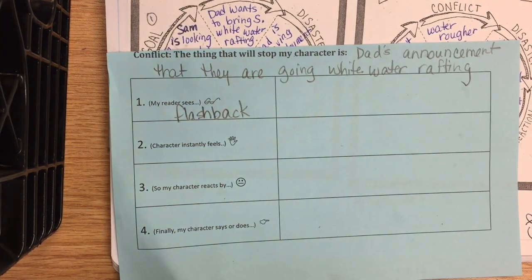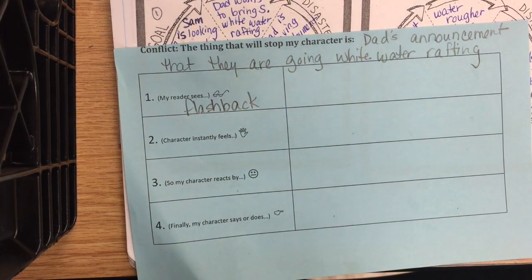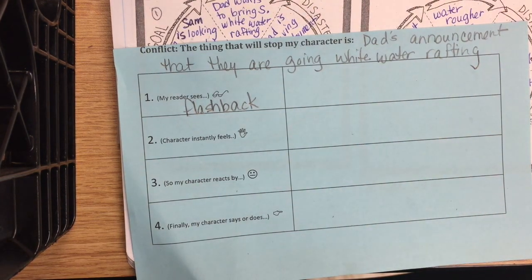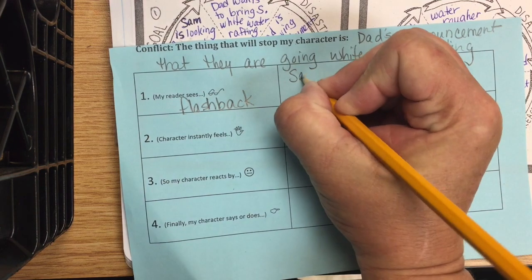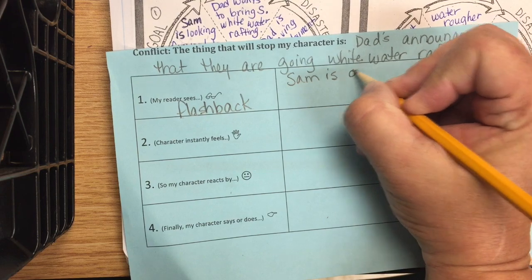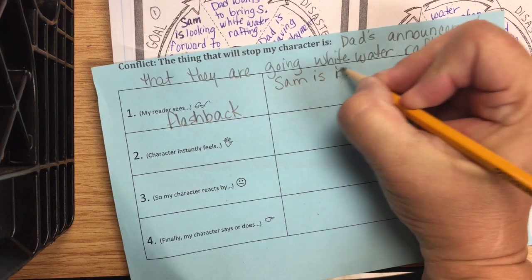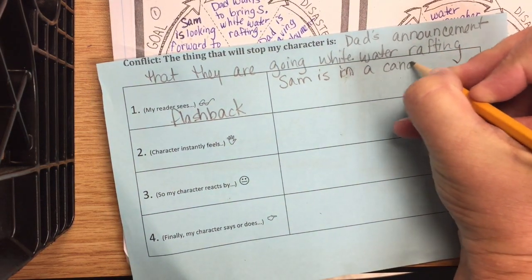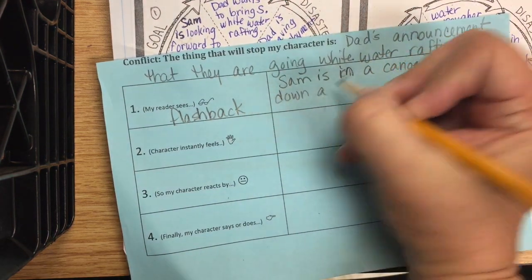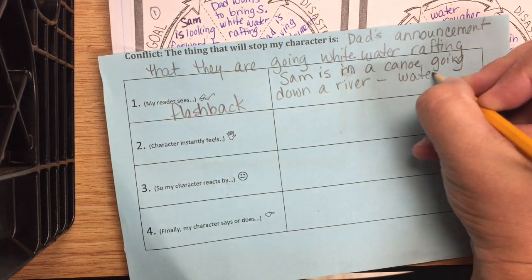Okay. And so now we don't see the car inside the car anymore. We see where Sam is at this moment in this flashback. Okay, so Sam is in a canoe, going down a river. Water's moving fast, but there's no white water.